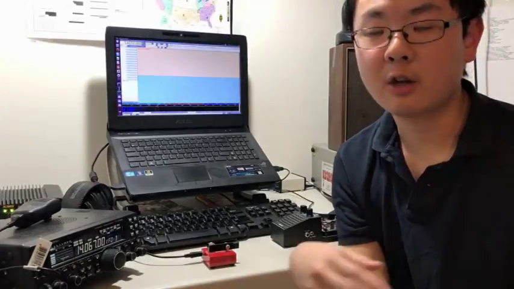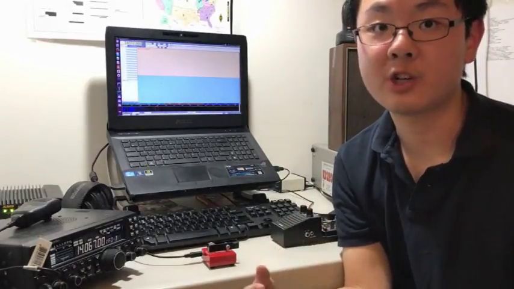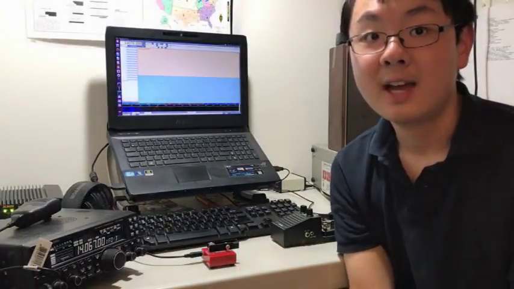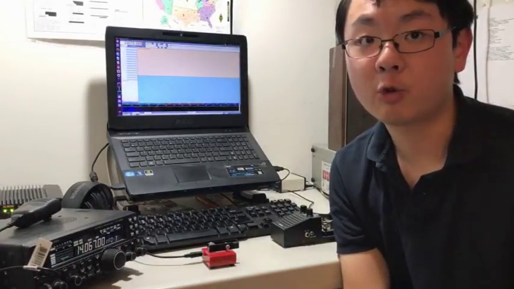So on your technician class test, you might get questions that ask about digital modes. And the answer D, all of these choices are correct, will always be the correct answer for questions that ask which modes are digital modes. All of the answers will be correct because so many different types of digital modes exist, and they're always being created. Hams are still creating new ones.